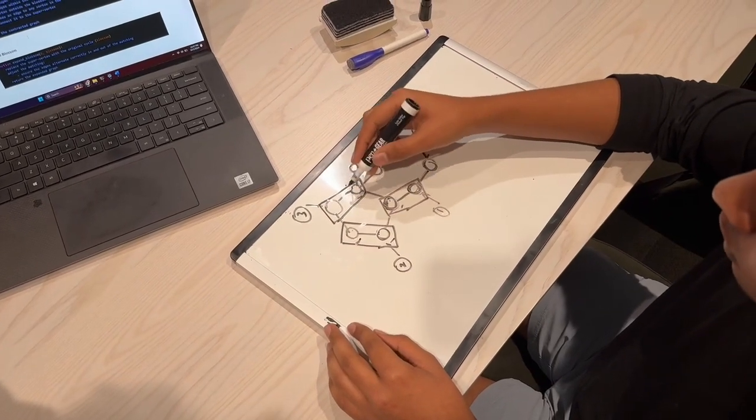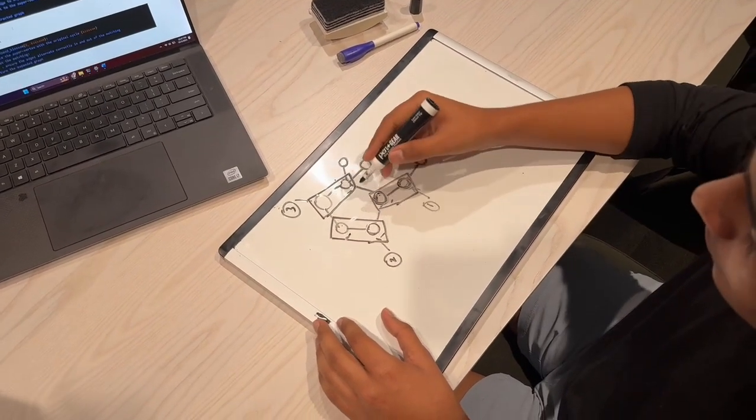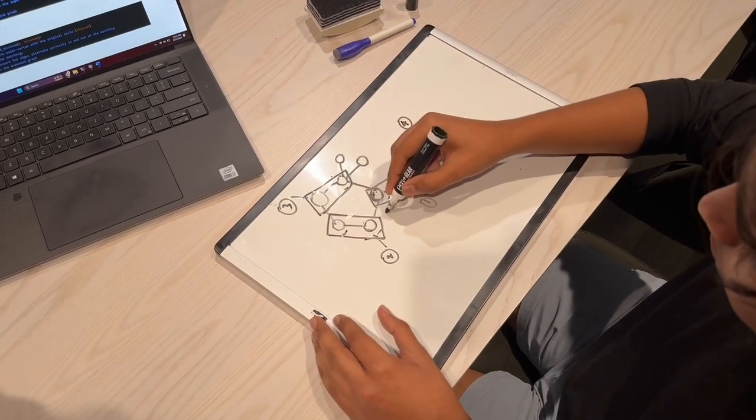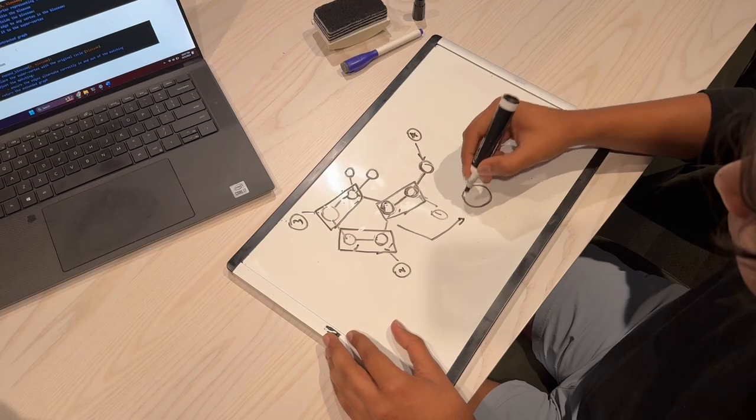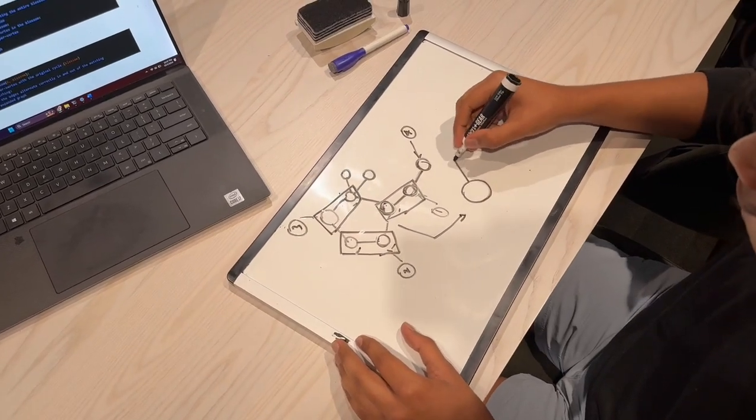This process is called contraction. So let's see how that works. Let's contract this cycle into a single vertex that will look like that, and draw the rest of the graph.